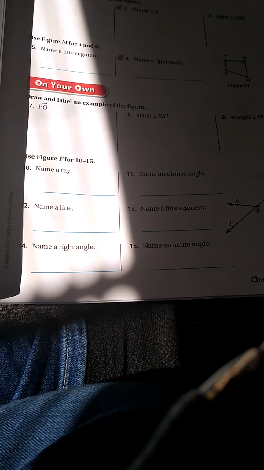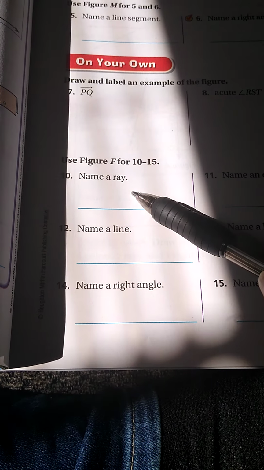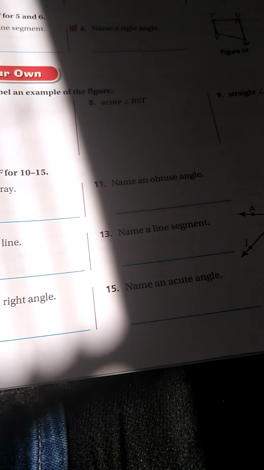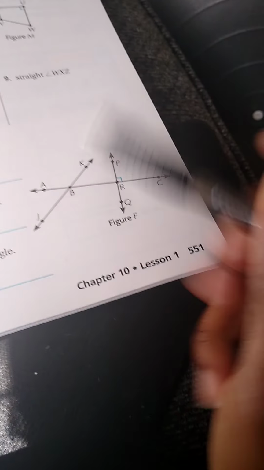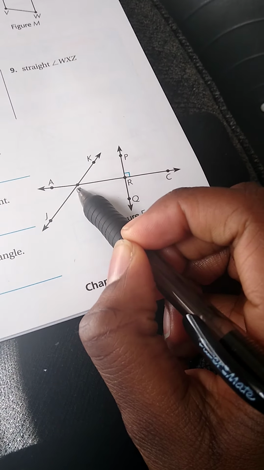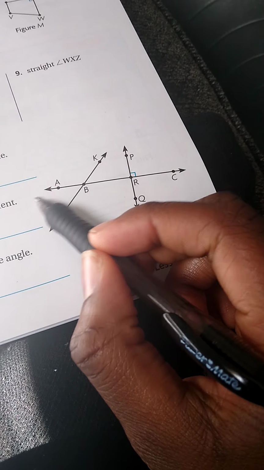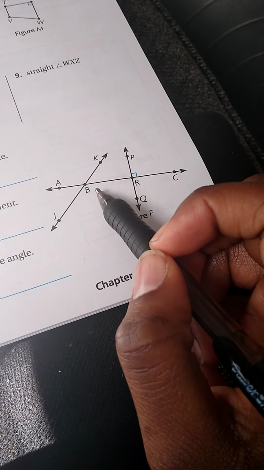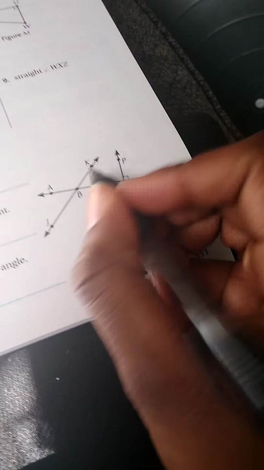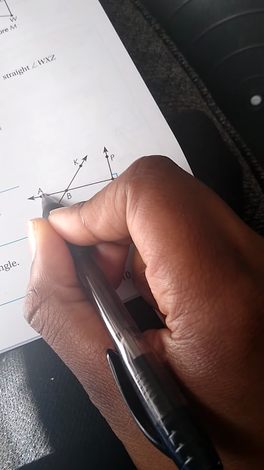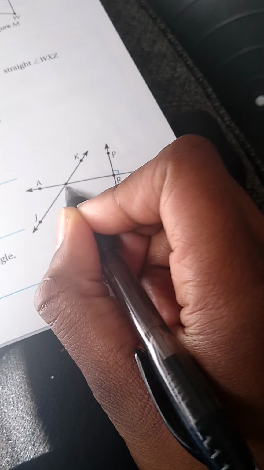So I'm going to be going over basically all of these just so you can really have an in-depth understanding of it. So number 10 says name a ray. And I know when I have a ray, I'm looking for a point where only one of them is right next to an arrow and another point is not. So I have a few rays here. I have ray AB. Again, this point's right next to an arrow.